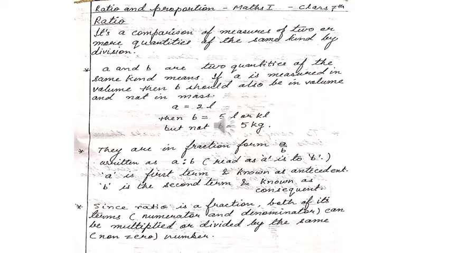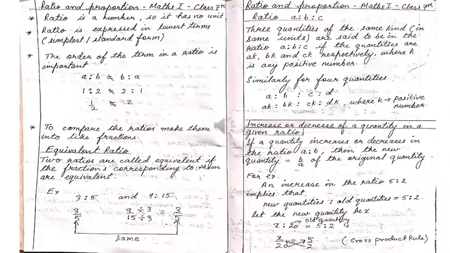Now since ratio is a fraction, both of its terms, numerator and denominator, can be multiplied or divided by the same non-zero number and no effect will be there in their fraction form. This you have already studied in fractions, isn't it? Ratio is a number. It has no units. Remember this. Ratio is expressed in the lowest term or in the simplest or standard form. Reduce it as much as you can.